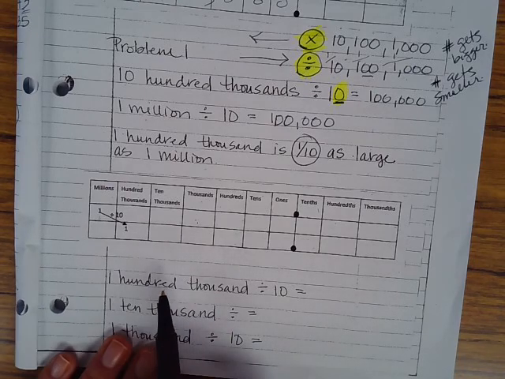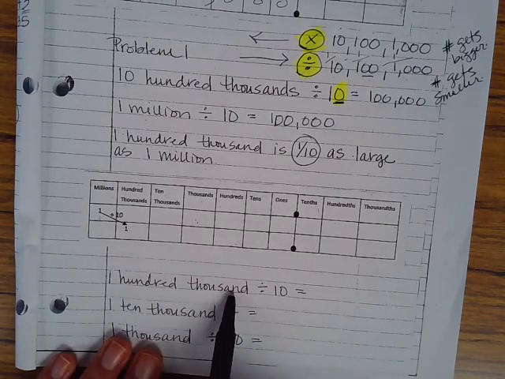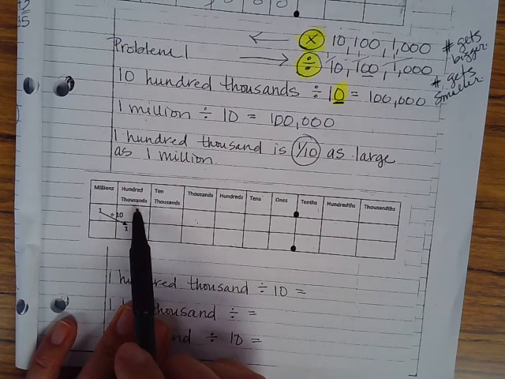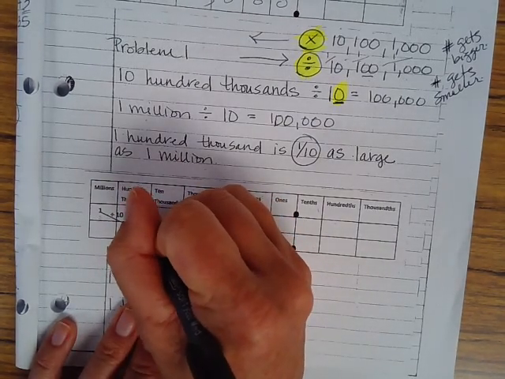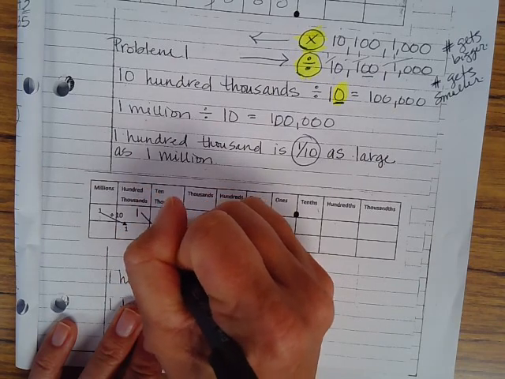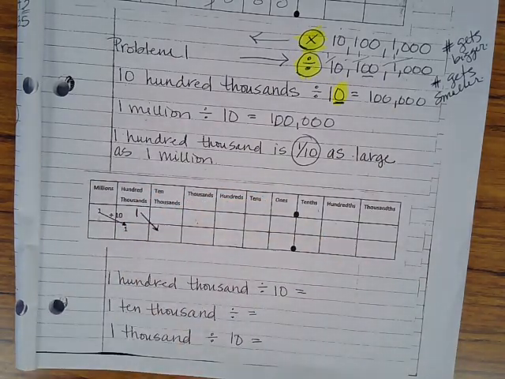Now, 100,000 divided by 10. If I have 100,000 and I divide by 10, I'm going to end up with what? Write it down on your page, and then I'll give you the answer and see if you get it right.